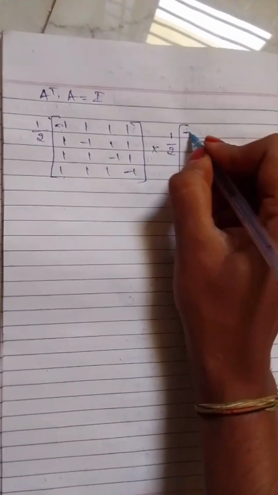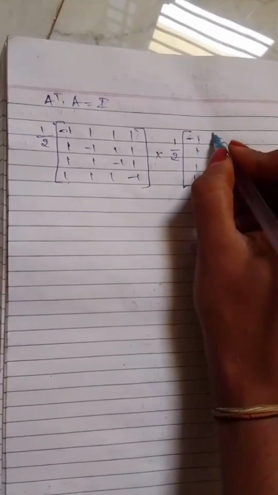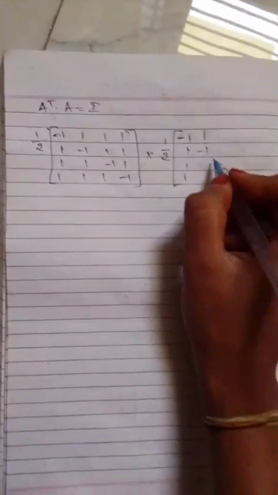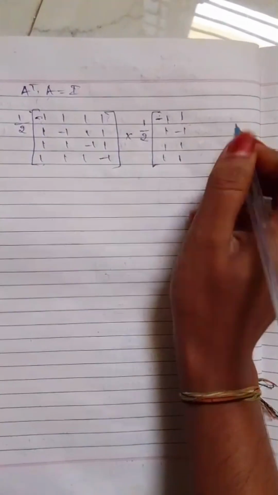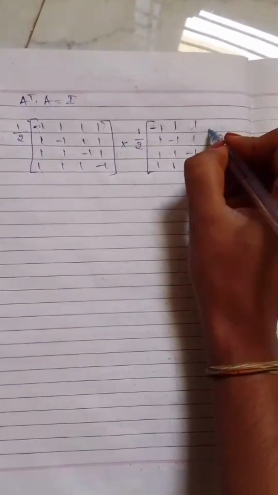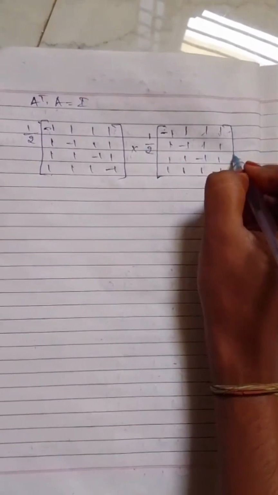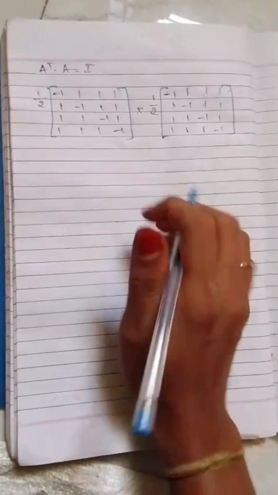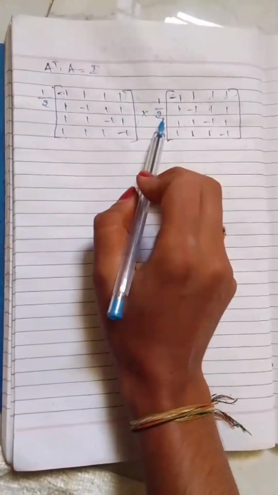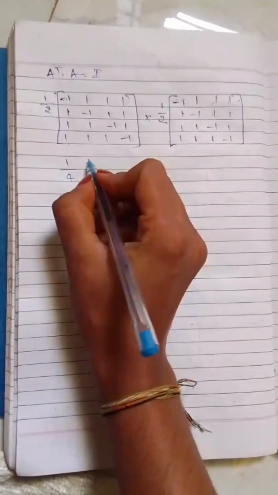A is also the same: minus 1, 1, 1, 1; 1, minus 1, 1, 1; 1, 1, minus 1, 1; 1, 1, 1, minus 1. Here I have to multiply 1 by 2 into 1 by 2, that will be 1 by 4.